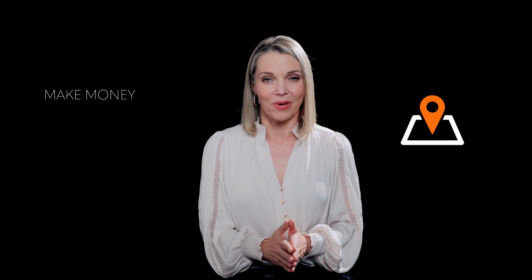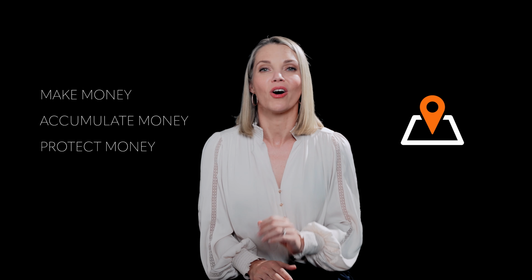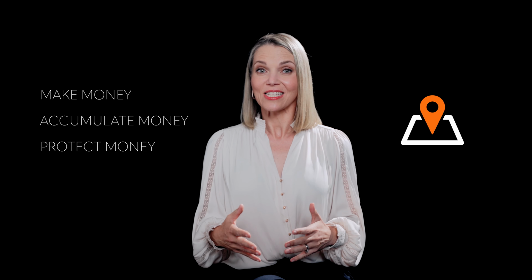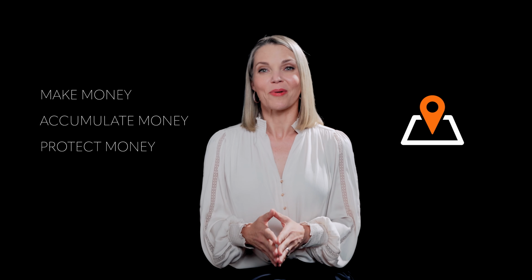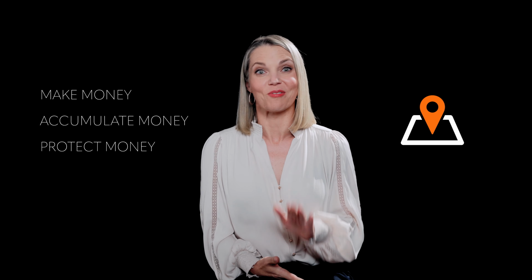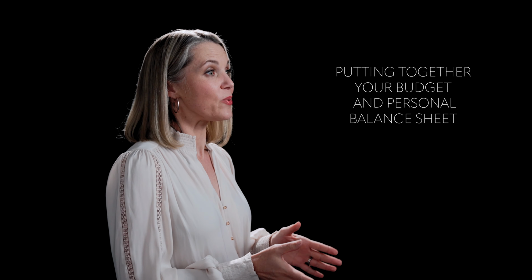Remember that your map stands for make money, accumulate money, and protect your hard-earned money, because your ability to stick to this structure will determine your success. We will be referring back to these three components of your map throughout the course. The first step to determine your current financial position is by putting together your budget and your personal balance sheet, both of which we will discuss in greater detail later in this course.